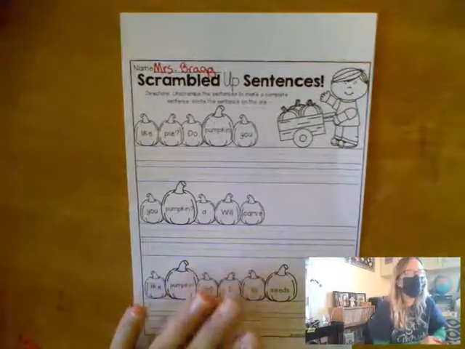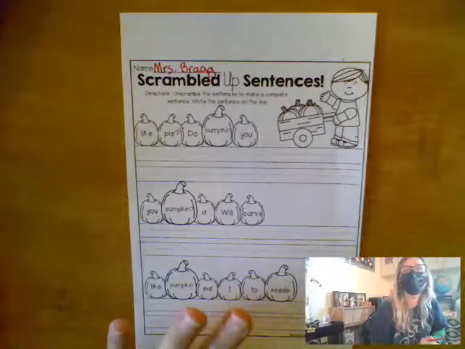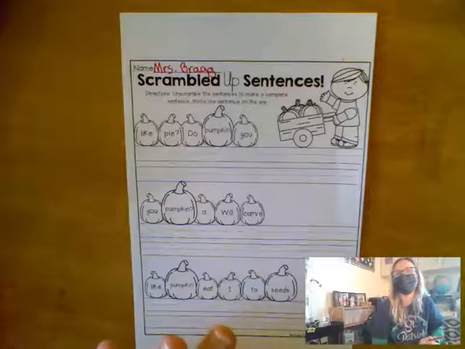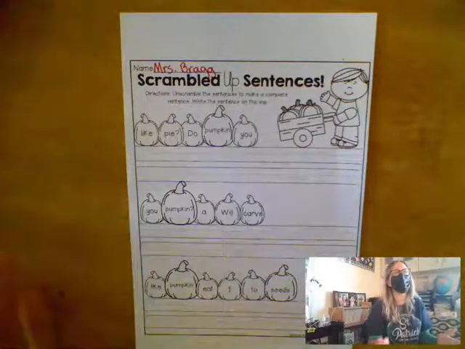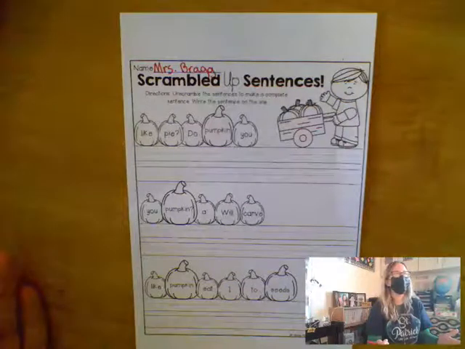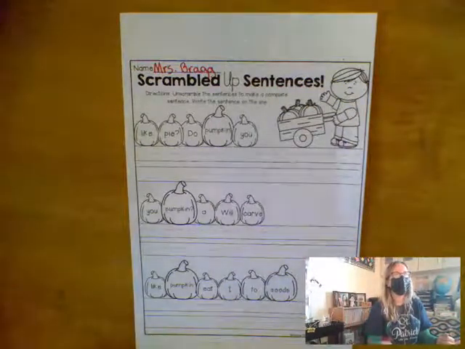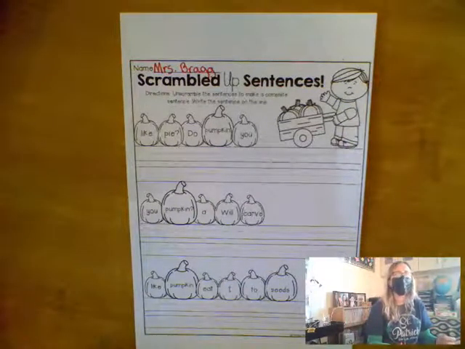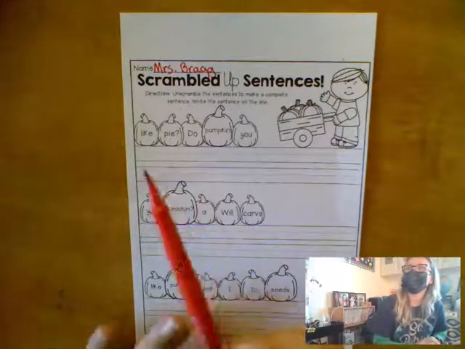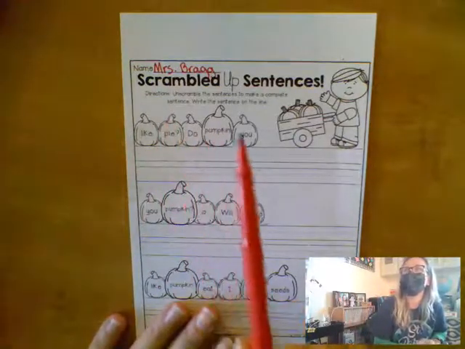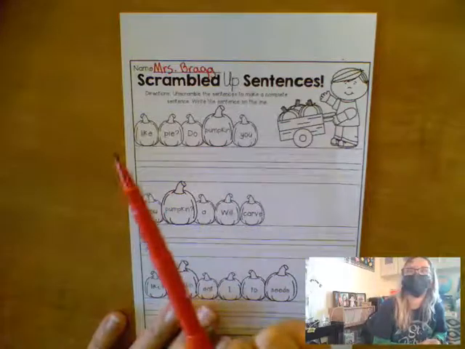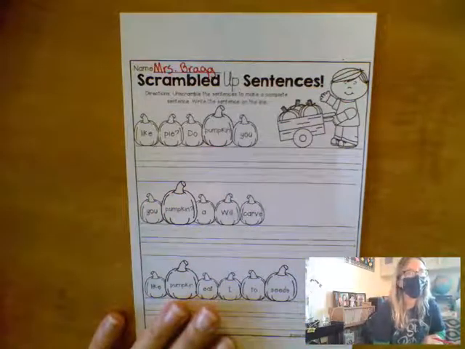So, looking at this first group of pumpkins, the words are like, pie, do, pumpkin, and you. So let's think about the things that we know a sentence has to have. What has to come at the beginning of a sentence? An uppercase letter. So looking at these pumpkins, do any of these words begin with an uppercase letter?